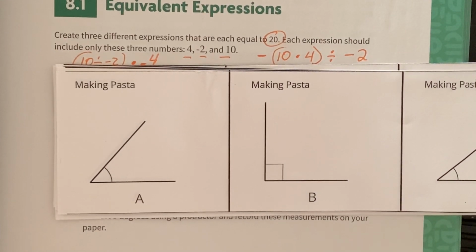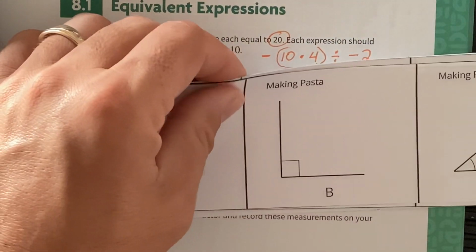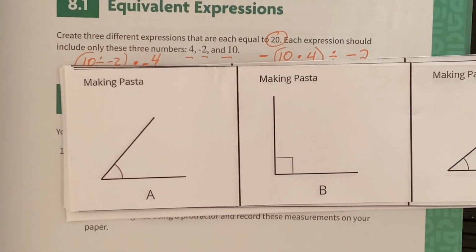So groups of 2, please. Some blank paper, put these on, help yourself.